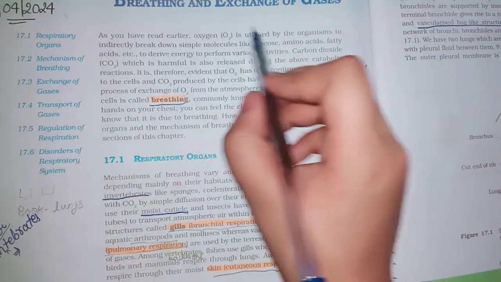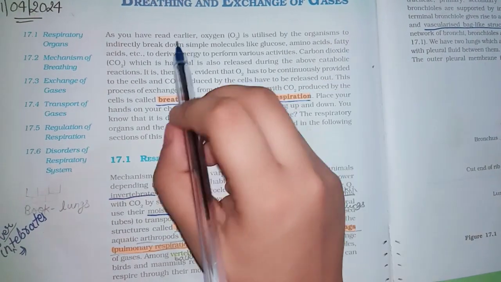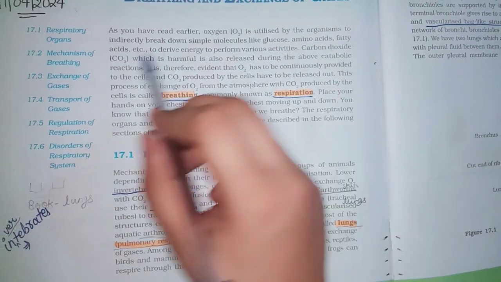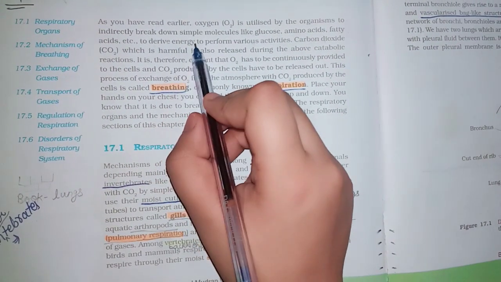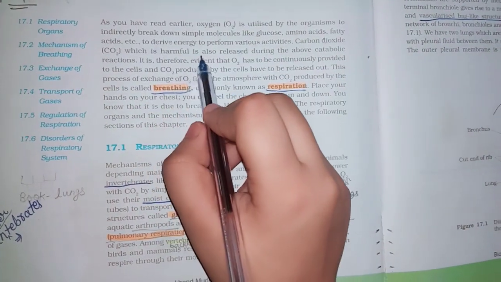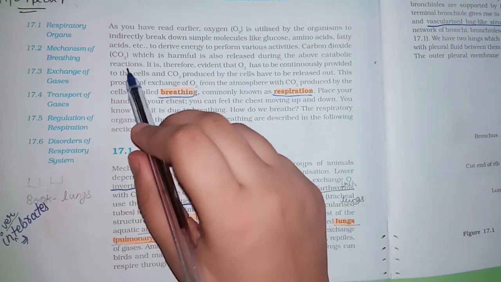Breathing and exchange of gases. As you have read earlier, oxygen is utilized by the organisms to indirectly break down simple molecules like glucose, amino acids, fatty acids, etc. to derive energy to perform various activities. Carbon dioxide, which is harmful, is also released during the above catabolic reaction.